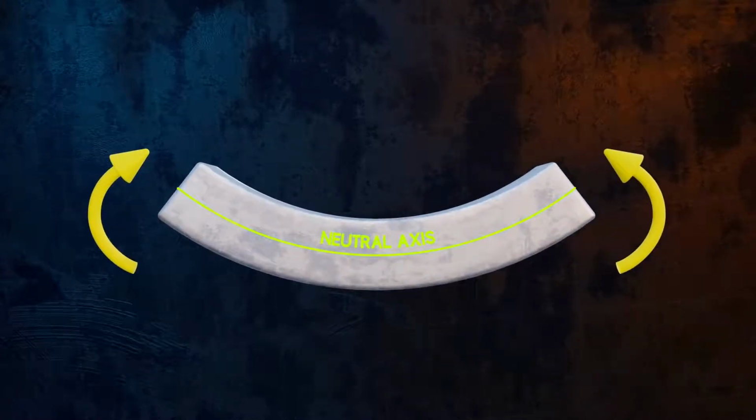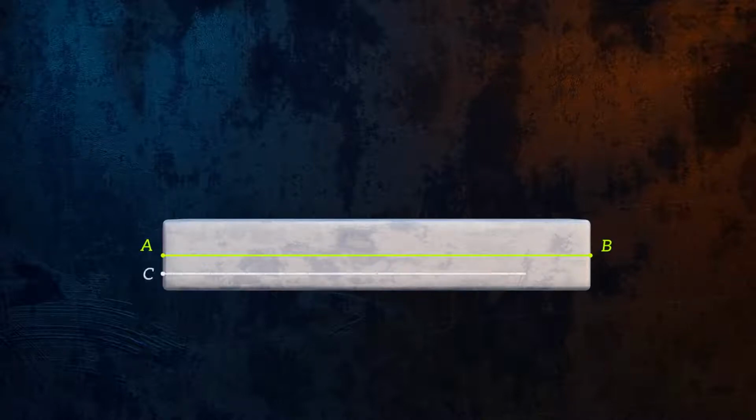Let's try and quantify the bending stresses that develop within the beam to resist these applied moments. First, let's calculate the strains in the beam. This can be done quite easily just by considering the geometry of the deformation. Let's watch how a fiber at the neutral axis between points A and B and a fiber between points C and D located at a distance y from the neutral axis deform.